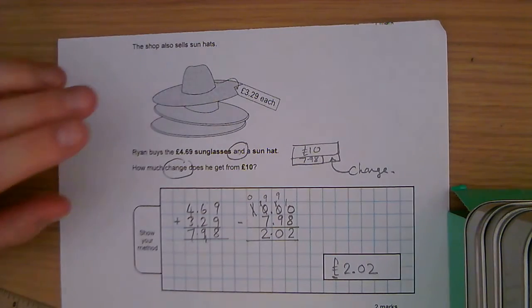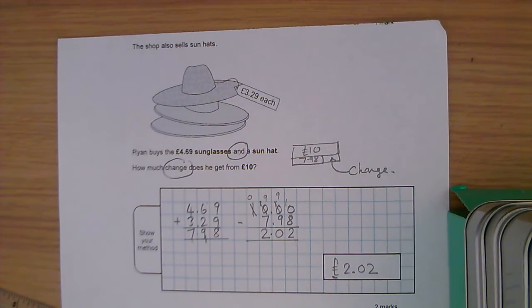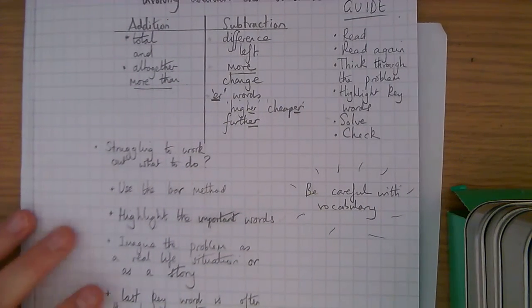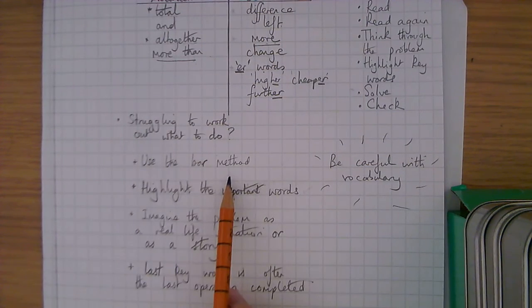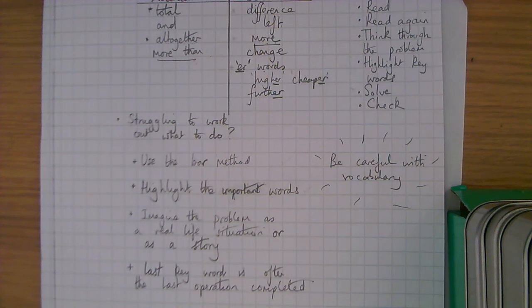Right, so that's how we solve worded problems. So just to recap, read the question, highlight the keywords, think the problem through. Not sure what to do? Use the bar method to draw things out so it makes it easier to see. Imagine the problem's a real life situation.